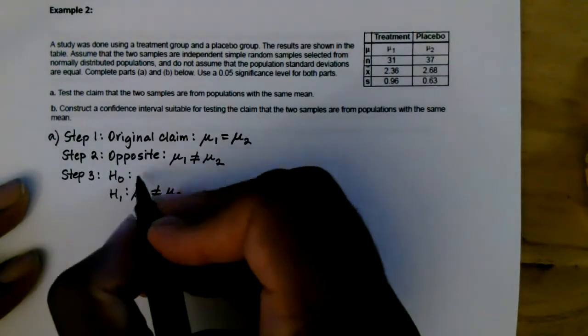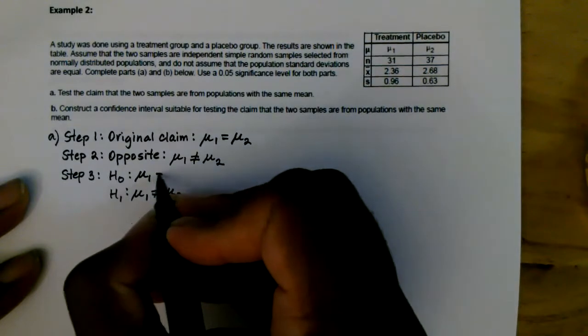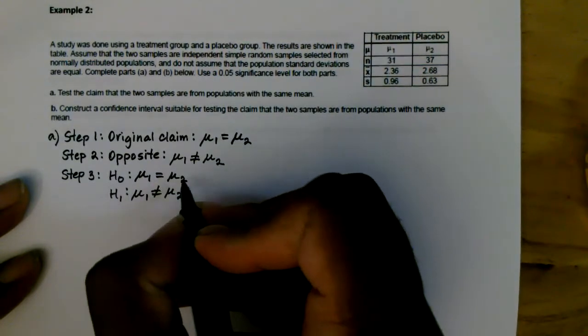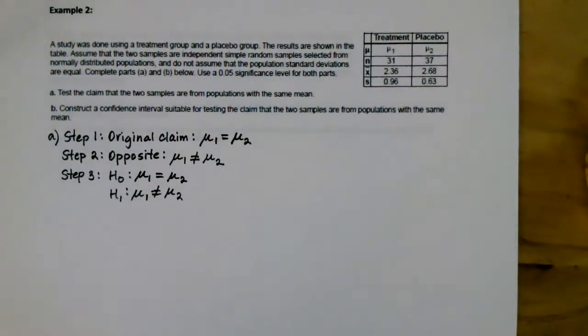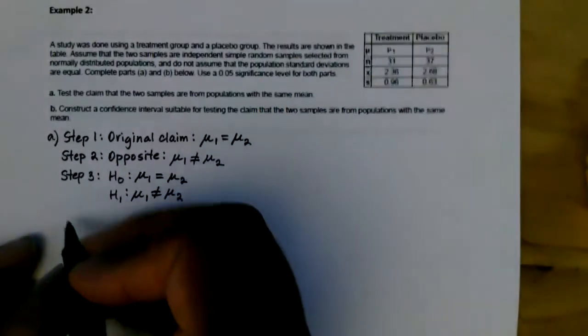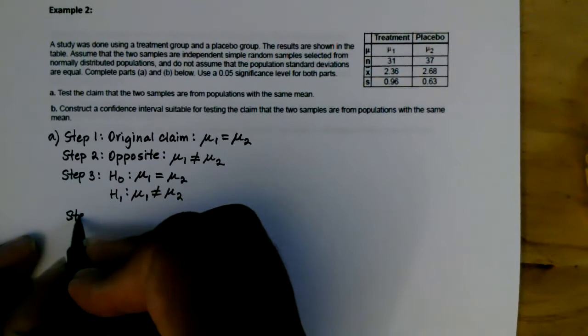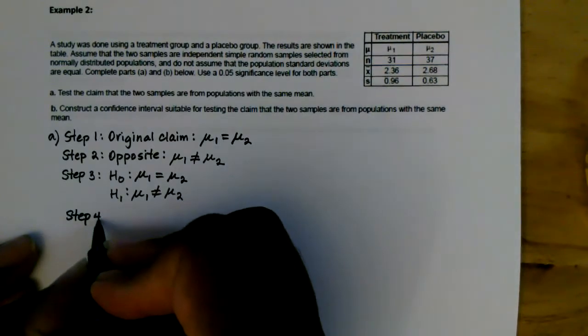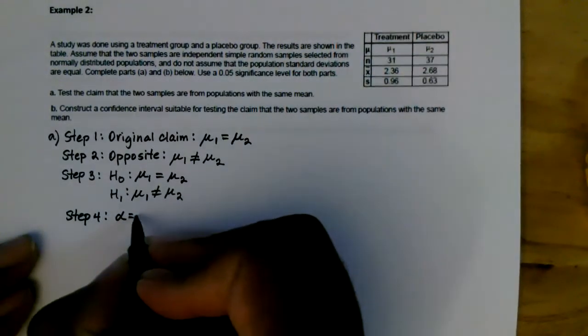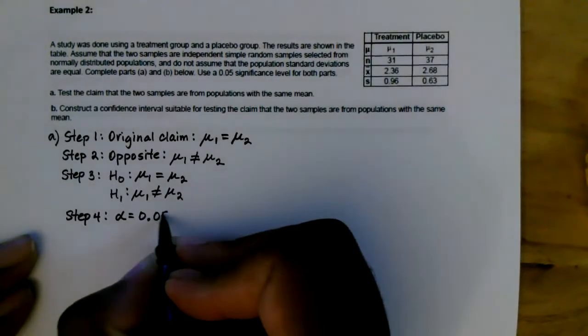And of course, mu1 is equal to mu2, that's the null. Keep in mind the null always has to have equal to. The alternative has either less than, greater than, or not equal to. All right, step number 4. Step 4 is our level of significance, stating that alpha is equal to 0.05.